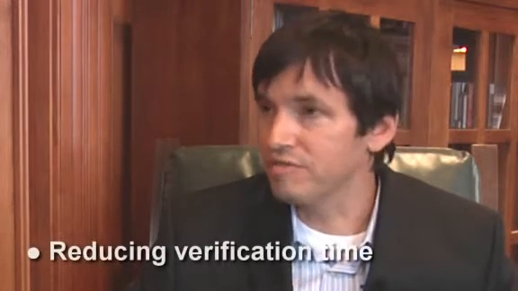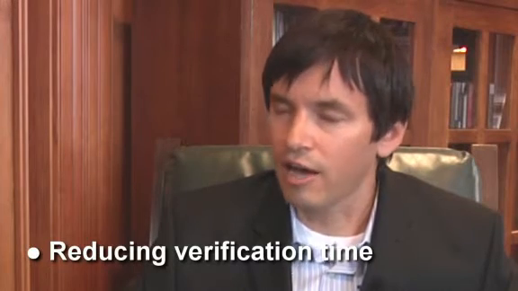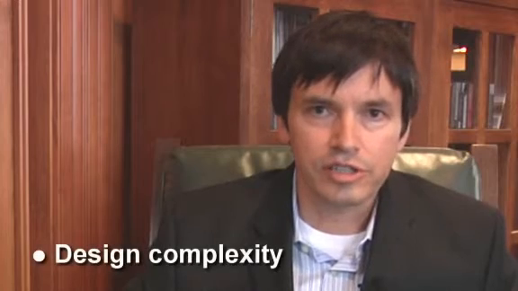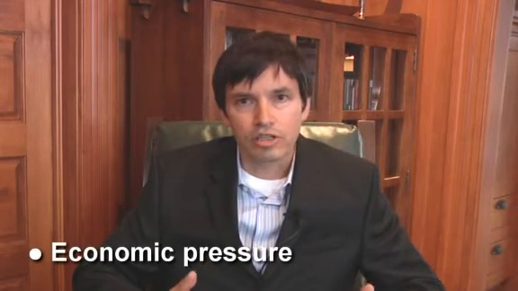Probably the biggest one is verification. I see every single customer that I go to is focused on how do I reduce my verification time. The second one is design complexity. Complexity of designs have increased tremendously over the last several years. And the final one, and I think we can all relate to this, is the economic pressure. We have fewer resources and we're supposed to try to do more with those resources.